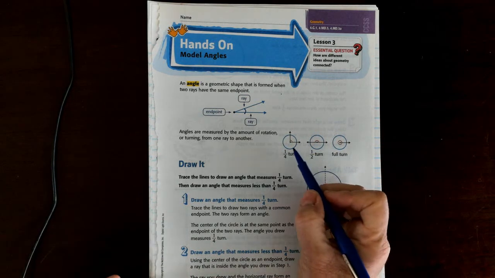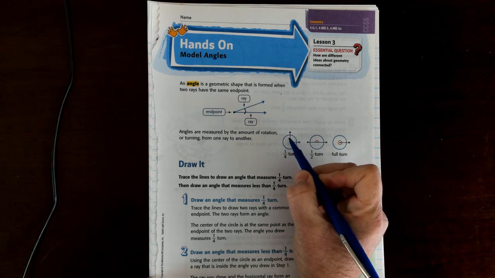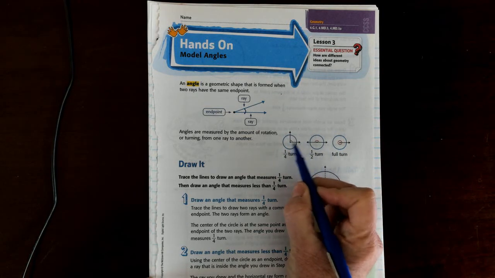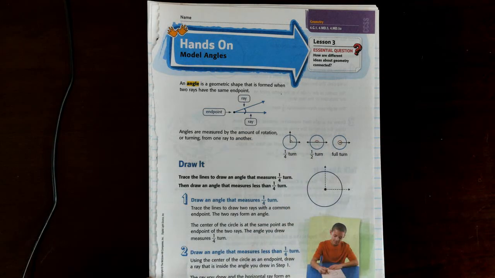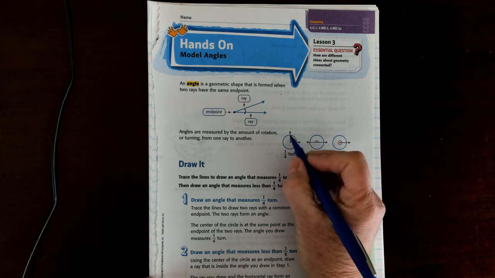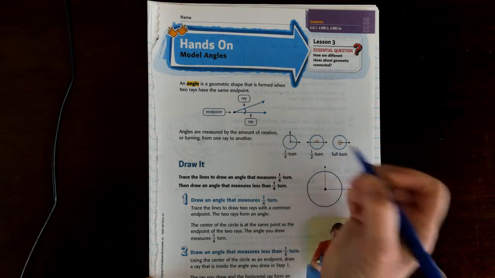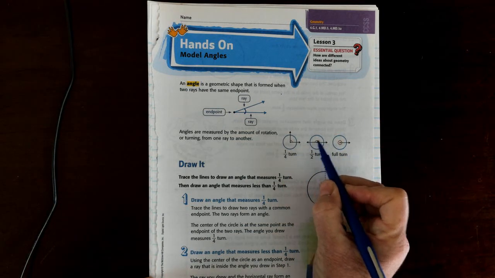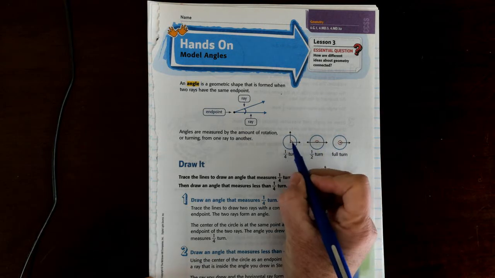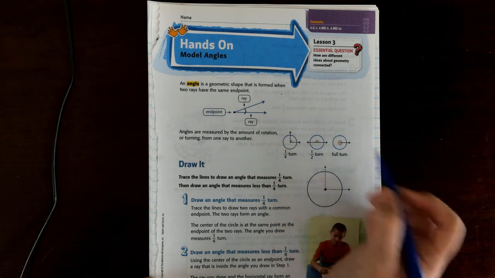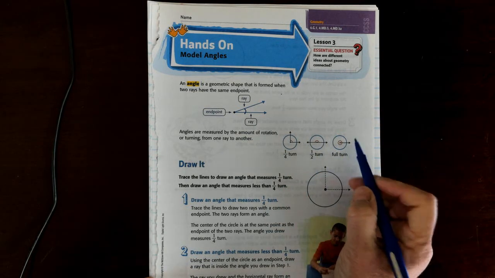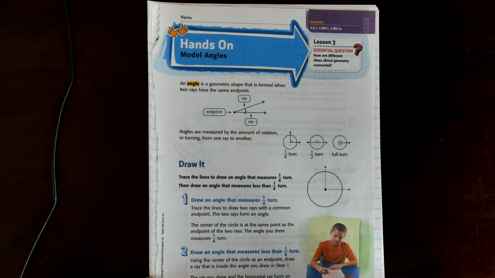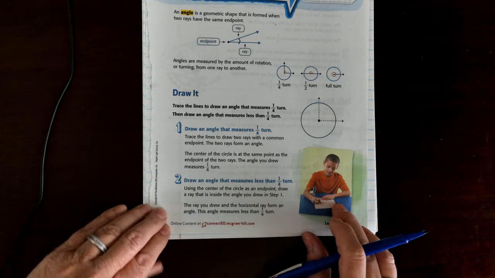So if we look at these, this angle is a quarter turn. It's basically like a 1/4 piece of a pizza. Okay, think about that. This is a half a turn, so it goes all the way around halfway. And you can see the turns are marked right here. And this is a full turn, so it goes all the way around. So that would be like a full pizza. All right, now you're going to practice drawing them.